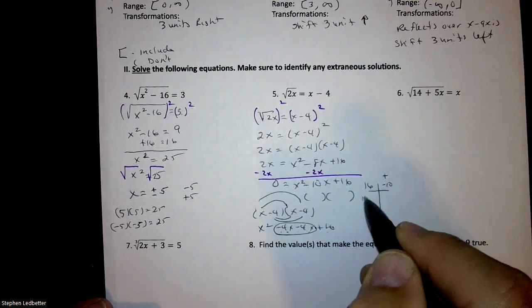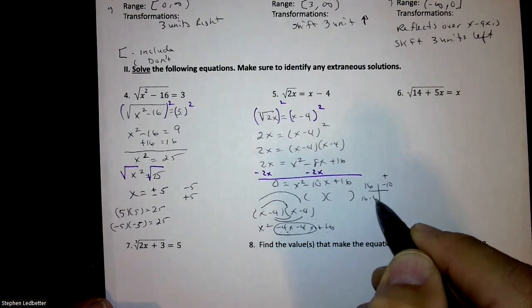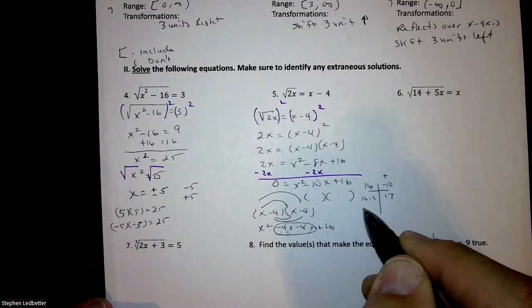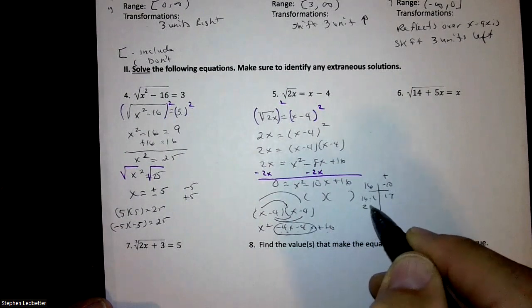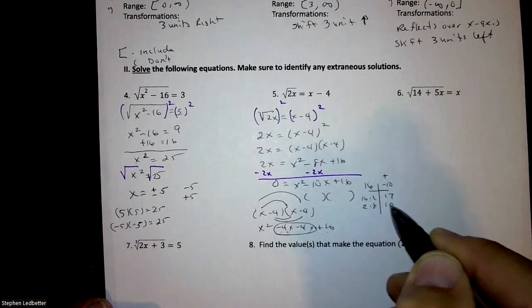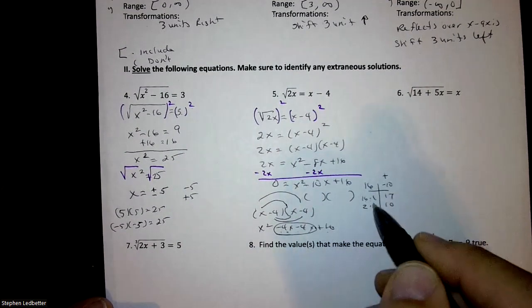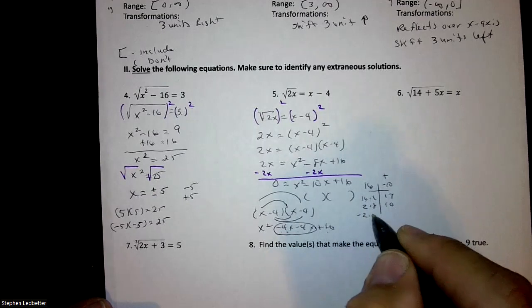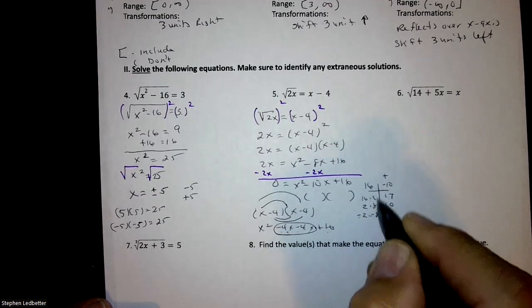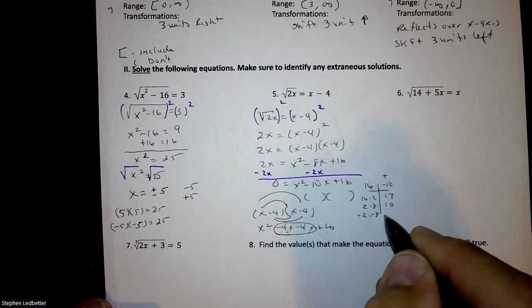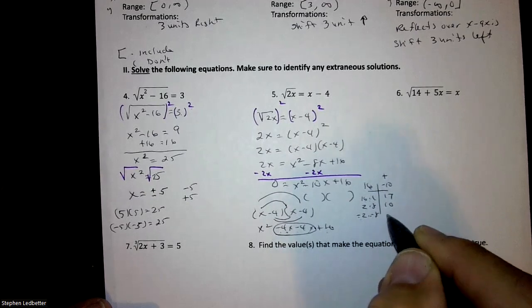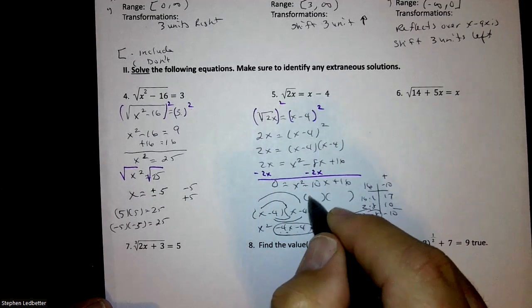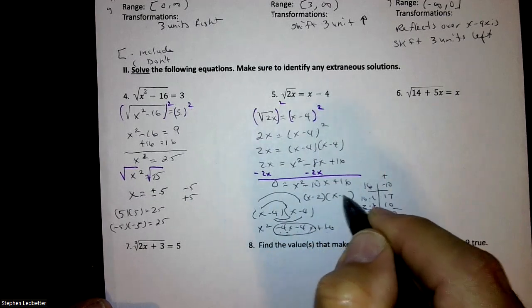If you said 16 and 1, because 16 times 1 is 16, but if you add them, you get 17. That's not negative 10. If you do 2 and 8, well, 2 and 8 will give you 10. That's what we want, but it's not negative. But look, if you made both of them negative, two negatives multiplied give you a positive 16. And when you add negative 2 plus a negative 8, that's a negative 10. So right there is my answer. It's x minus 2 and x minus 8.